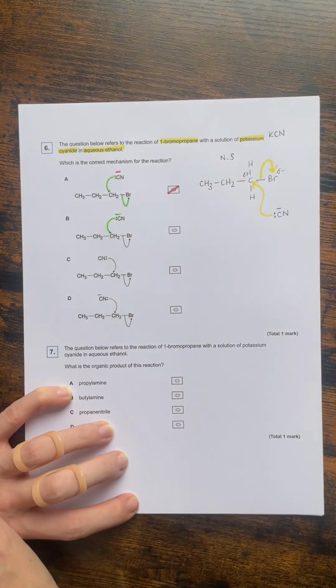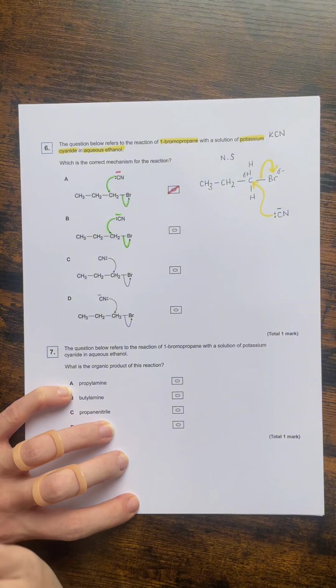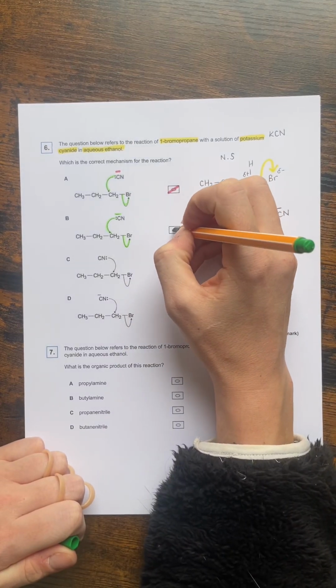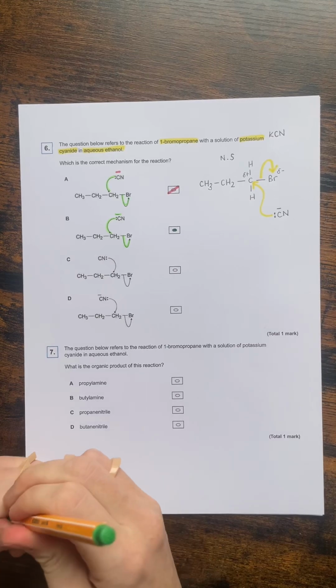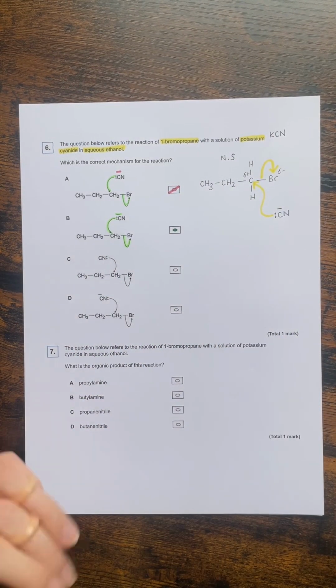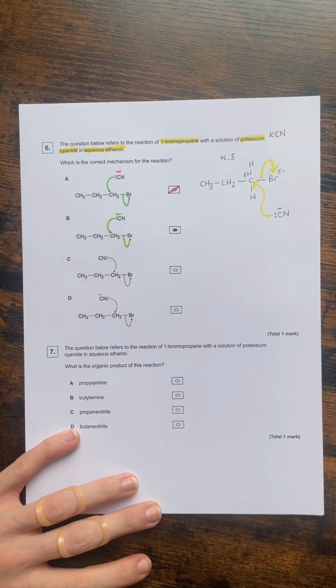We've got the curly arrow to the carbon, and we've got the curly arrow from the bond to the bromine. That all looks good. So I'm confident that B is now my answer, because that's what I drew. I was confident in my conviction there and them to match up. And at that point, I obviously wouldn't need to go any further. In terms of me doing this for you guys now, I am going to go further with it.